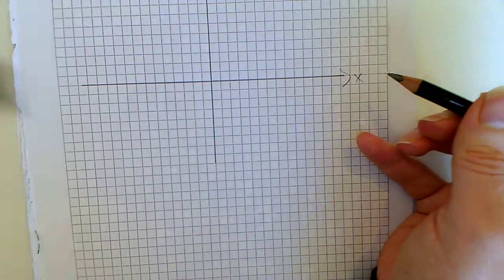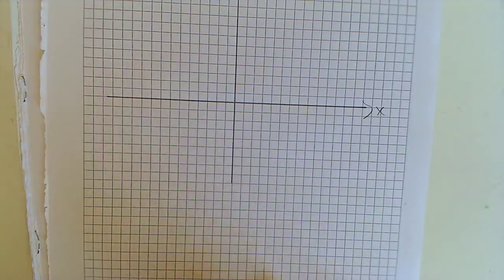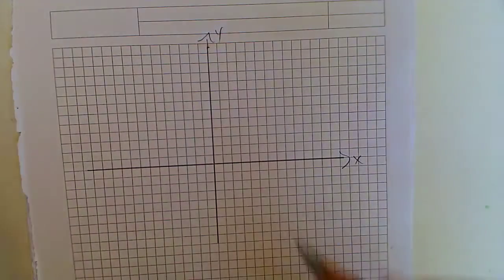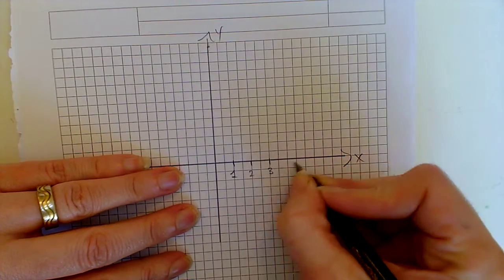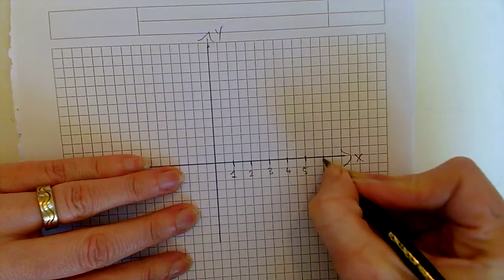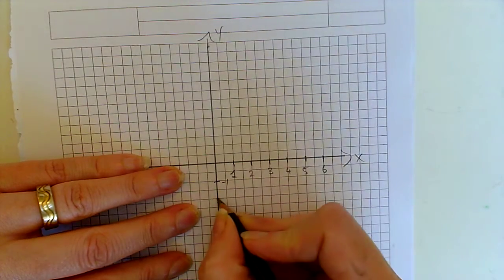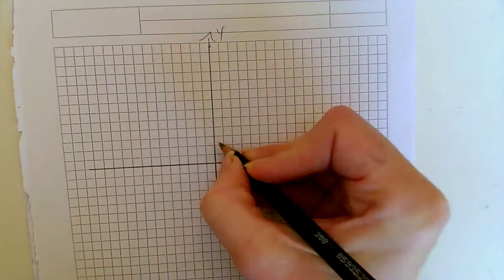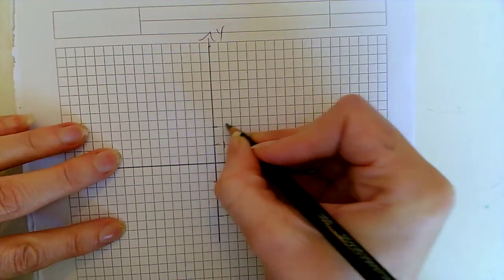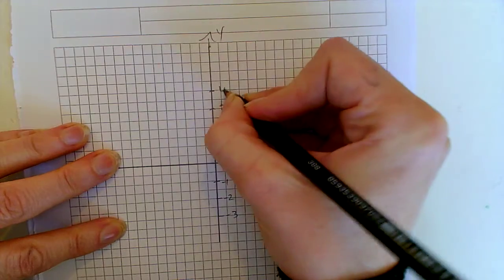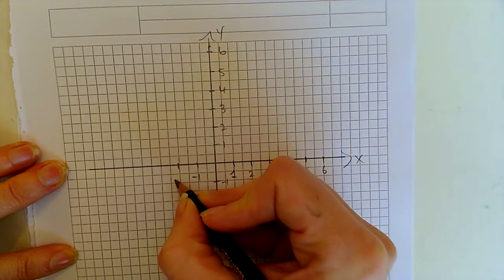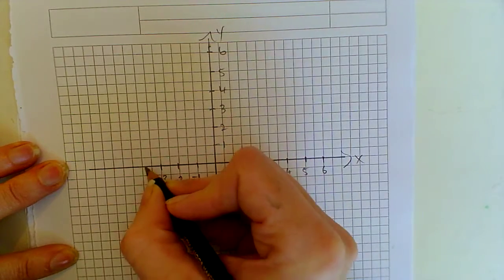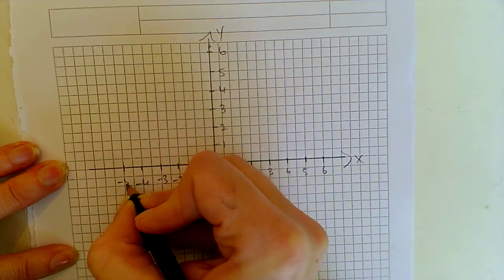Here's my x, here's my y. Has that gone off the screen? The y has gone off the screen a little bit. There we go. And we'll put numbers on our axes: 1, 2, 3, 4, 5, 6, minus 1, minus 2, minus 3. I can always extend this if I don't have enough space to do whatever I'm being asked to do. 4, 5, 6, and minus 1, minus 2, minus 3, minus 4, minus 5.